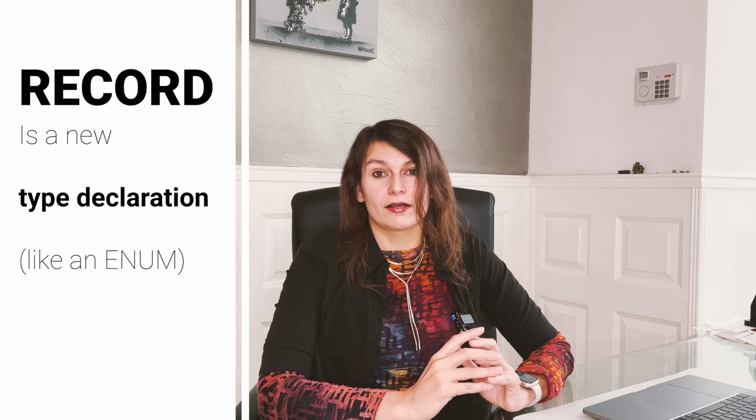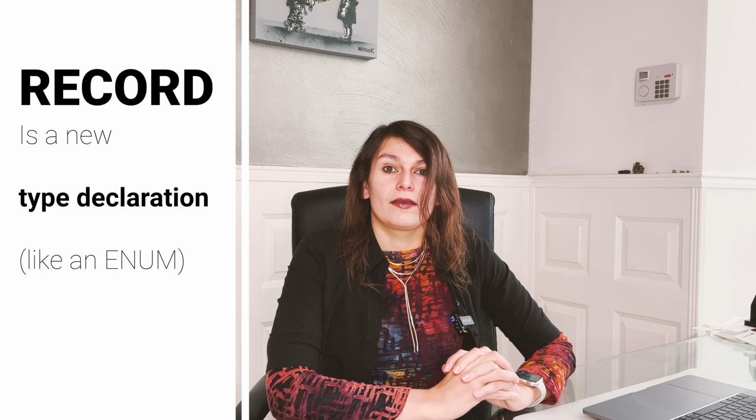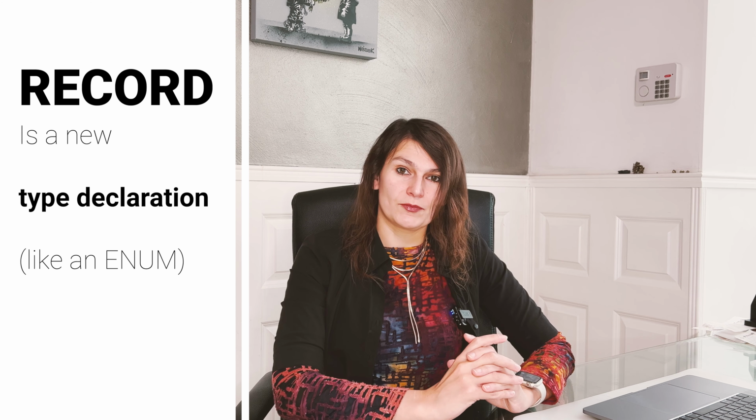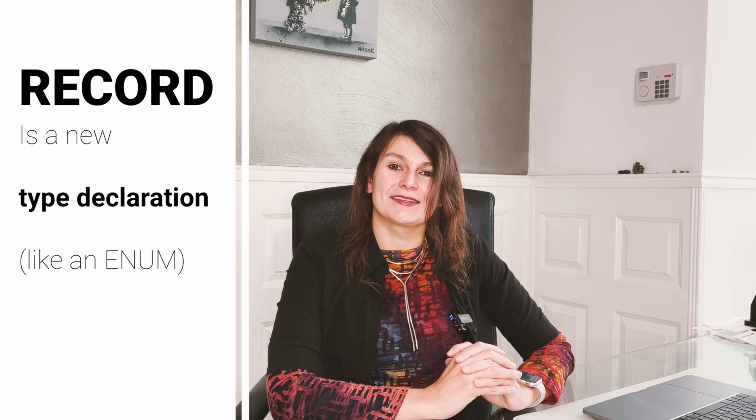Java records were introduced in Java 14 as a preview feature, and they were stabilized by Java 16. As an LTS user, you might be aware that they are available from Java 17. Record is a new type declaration, like for example an enum. They are immutable and can replace plain old Java objects, aka POJOs, as data carriers. Let's have a look in the code.